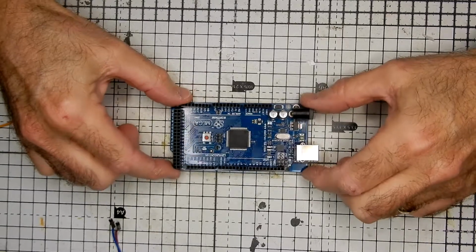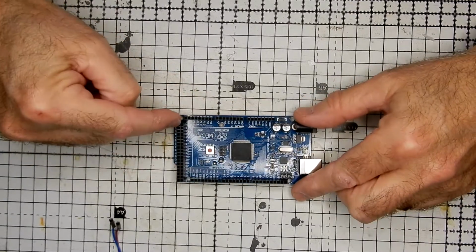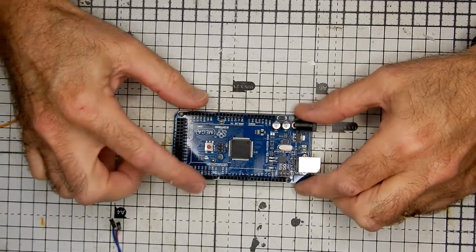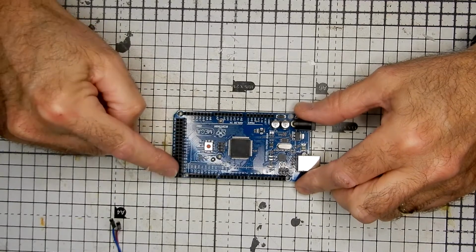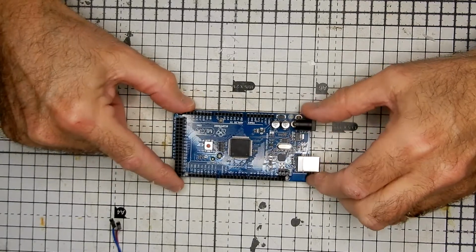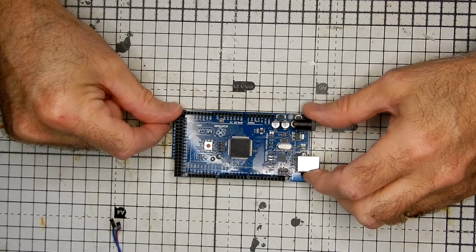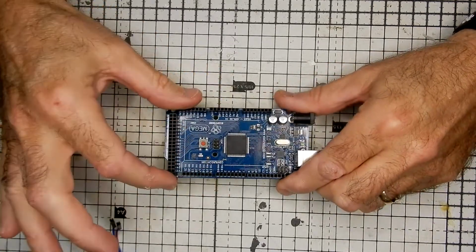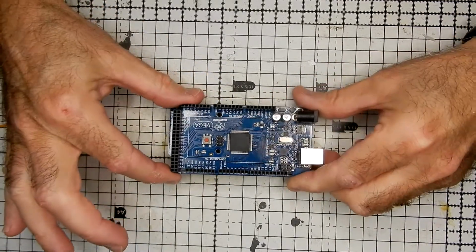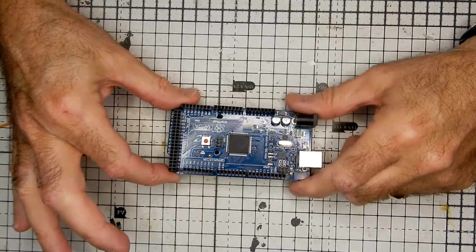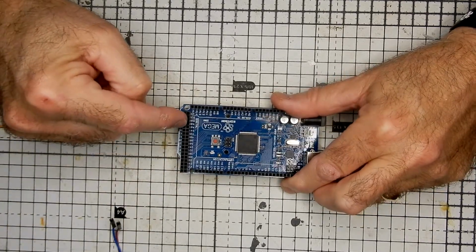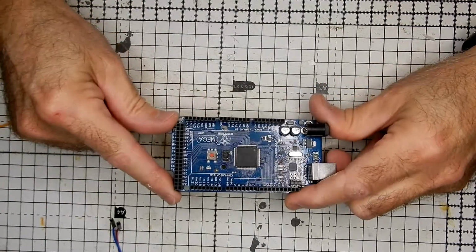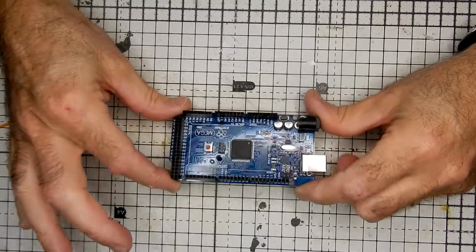This is the Arduino Mega. It has 54 input outputs. The reason for this is each of these input outputs can be either designated as an output or designated as an input. That you do with the software. So as far as the board's concerned, it's just a connection point. When you use the software, you decide whether or not it's an input or an output. And we've got 54 of them on this board, so there's plenty, absolutely plenty.